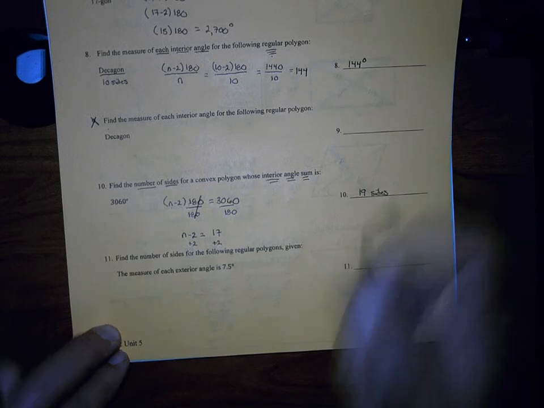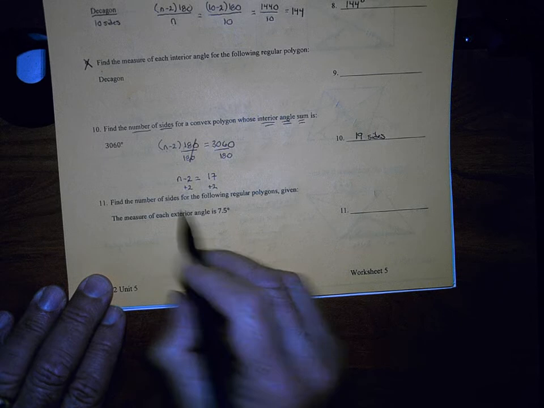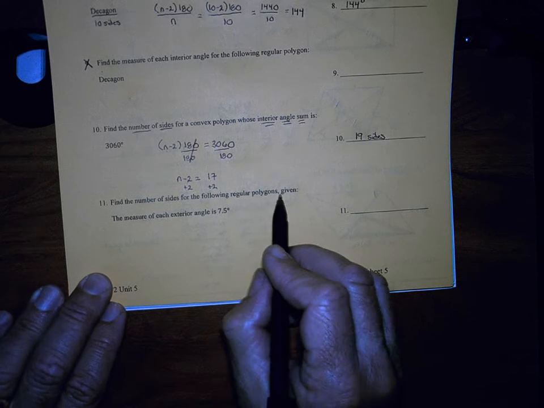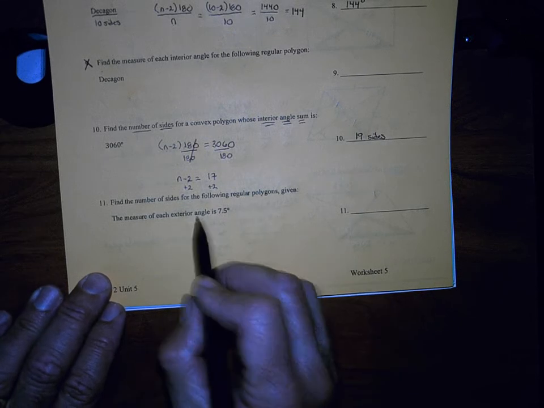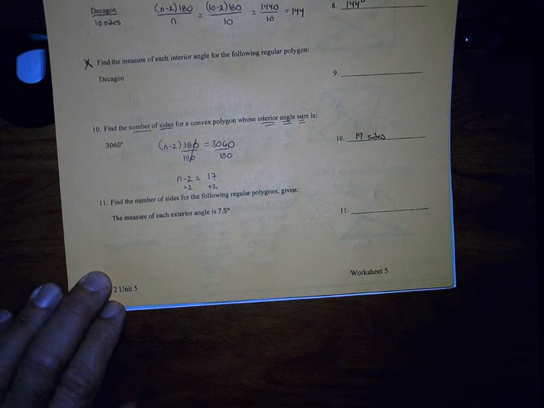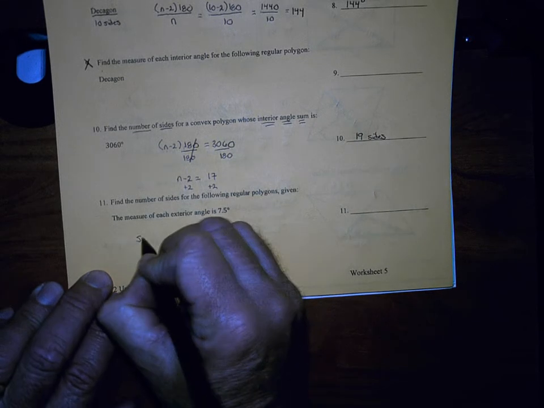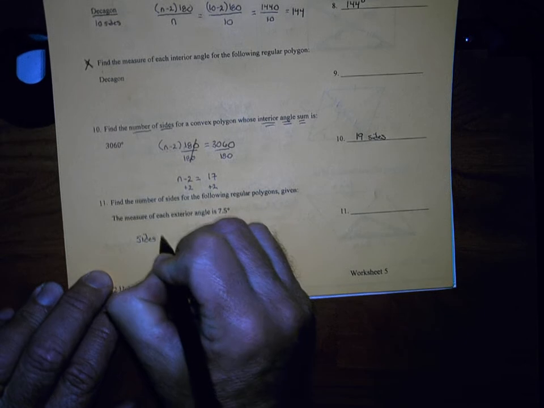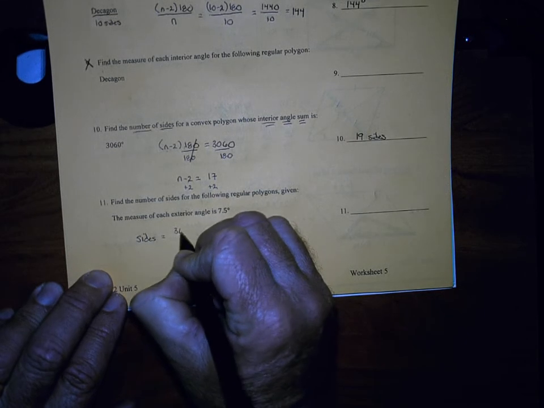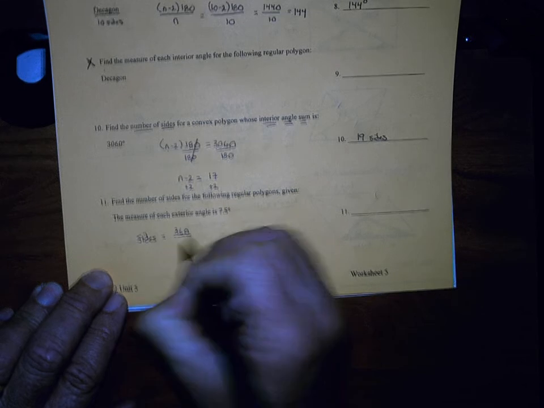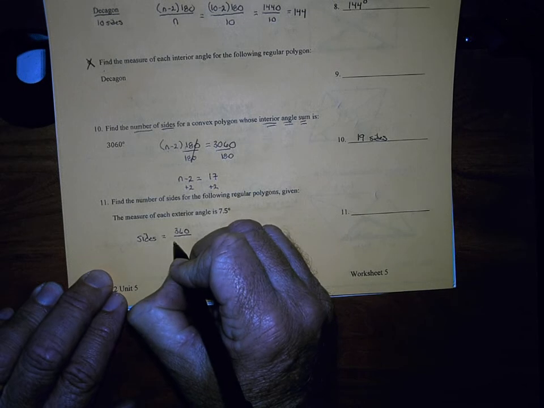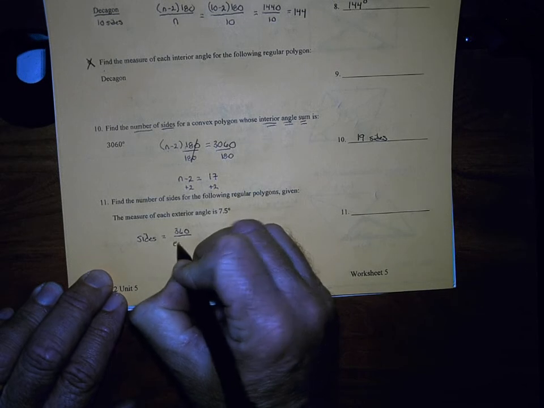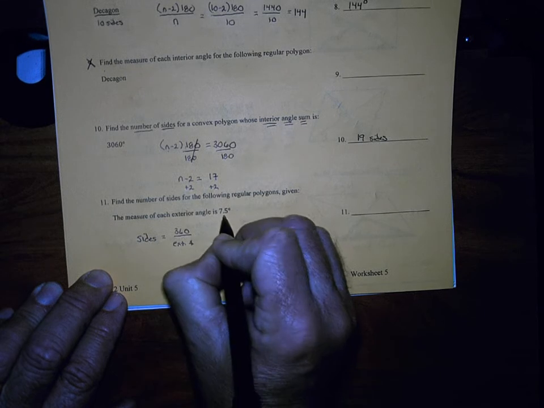Okay, number 11, find the number of sides for the following regular polygon given the measure of each exterior angle is 7.5 degrees. So remember, the formula that we use to figure out the number of sides is we take 360 and then we divide it by an exterior angle, which is 7.5.